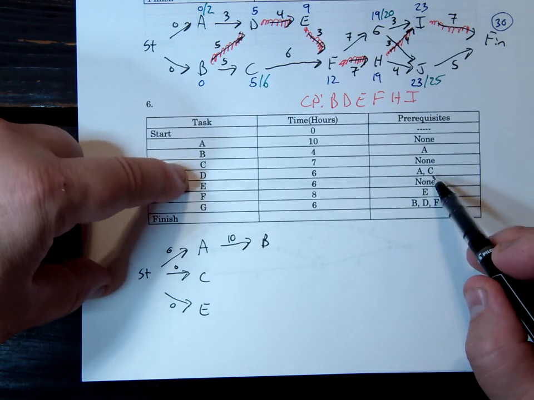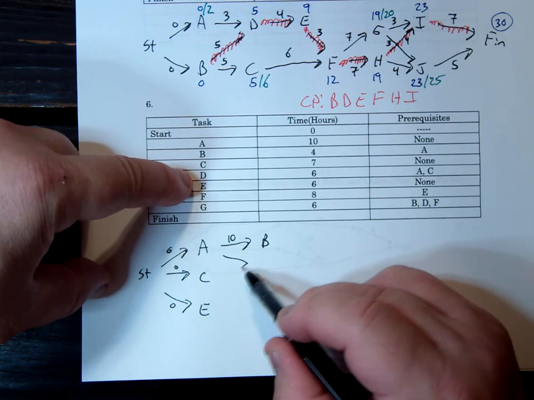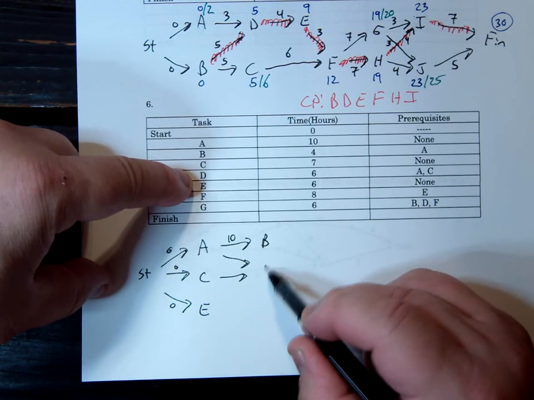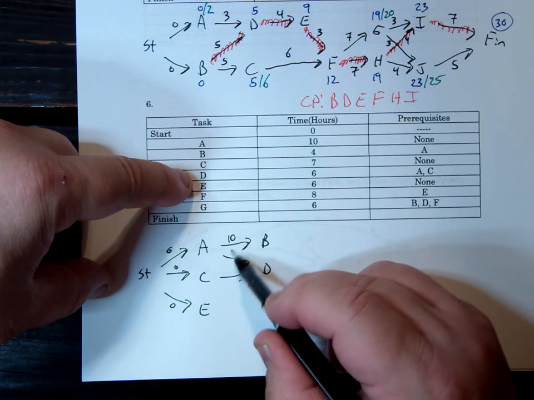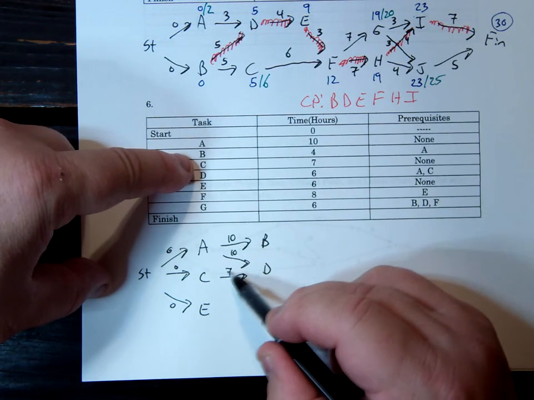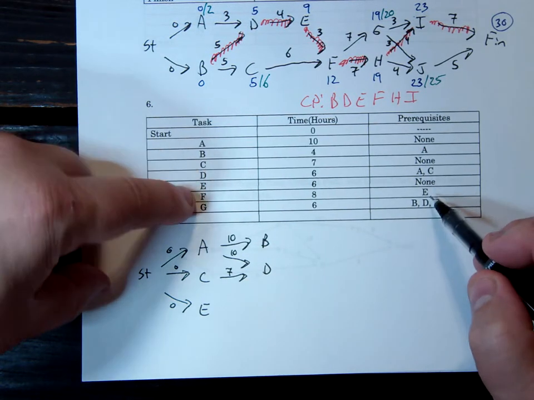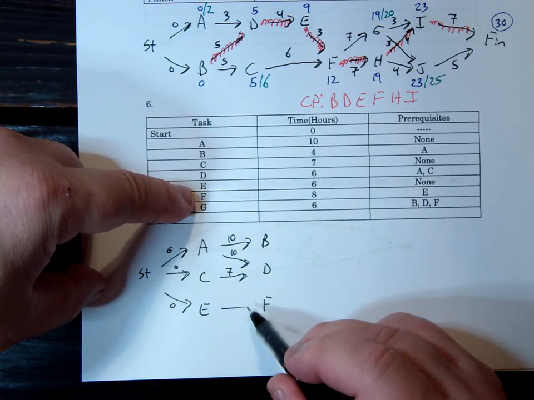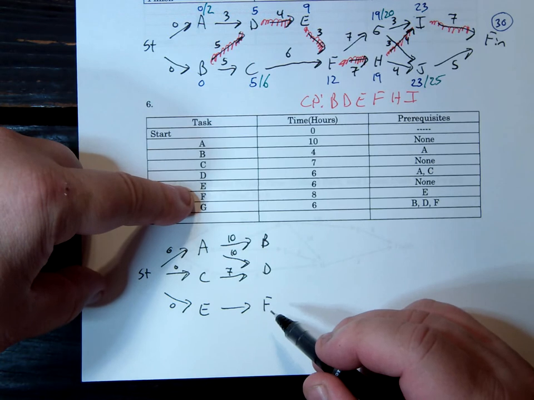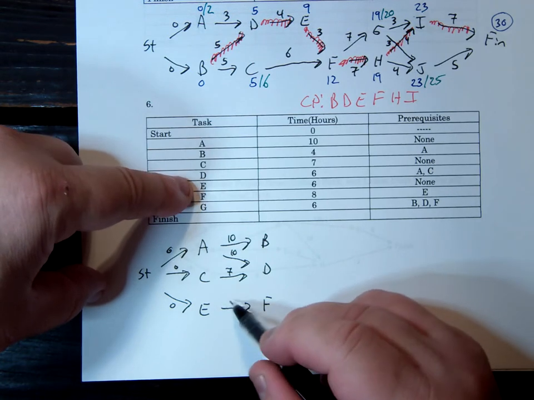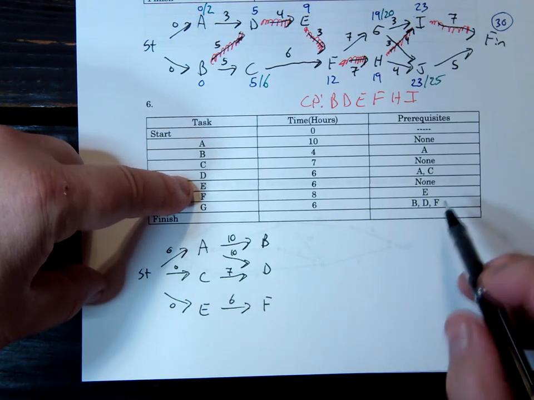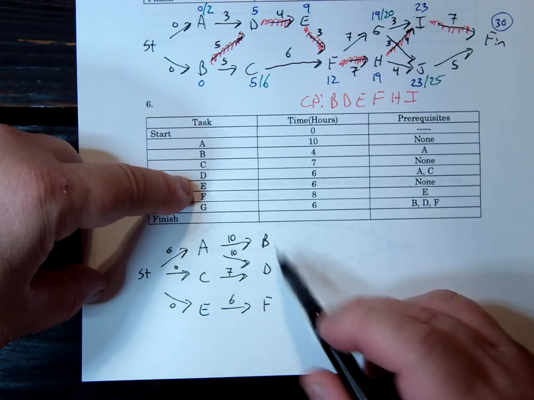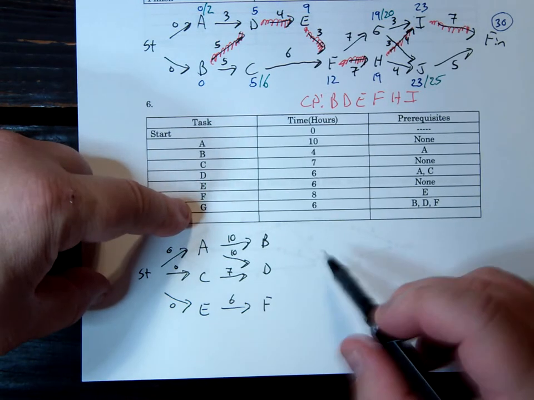D needs A and C. A took 10 and C took 7. F requires E only. And E took 6.